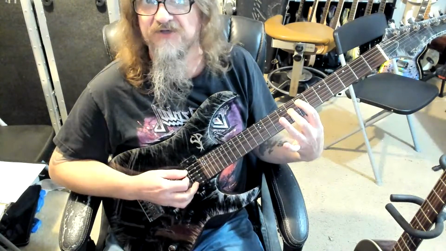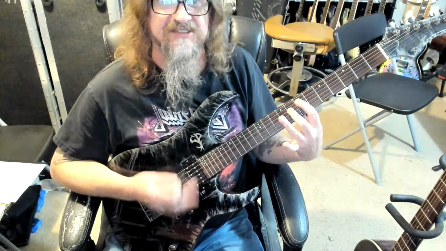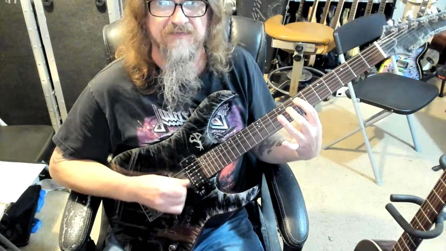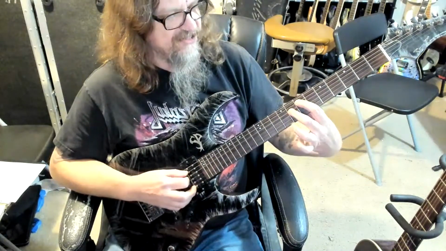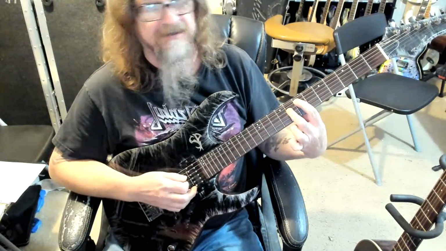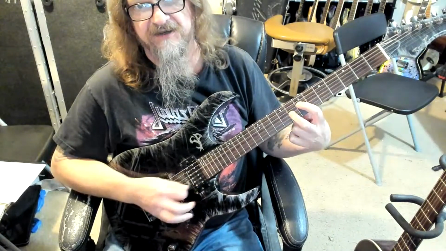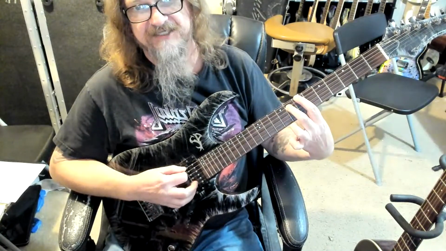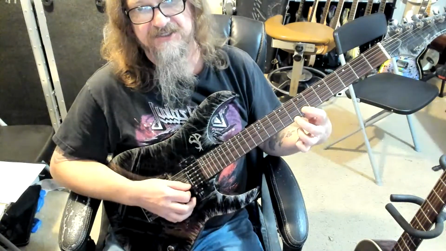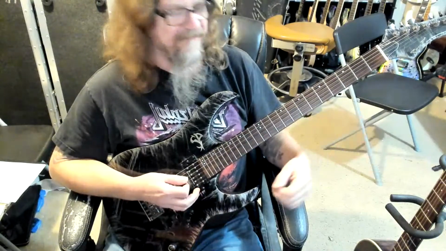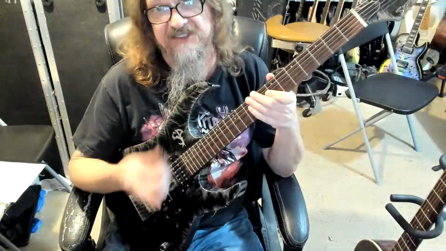And again, these shapes are the same. It doesn't matter what key you're in. It doesn't matter what strings you're on, unless it's the B and the G string. So diminished 5th on the A and D string, diminished 5th on the D and G string, E and A string, B and E string. It's always that shape. So that's the second one.